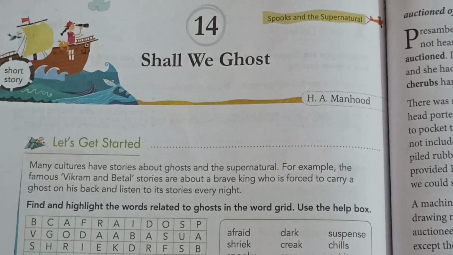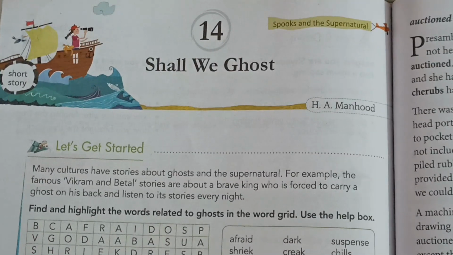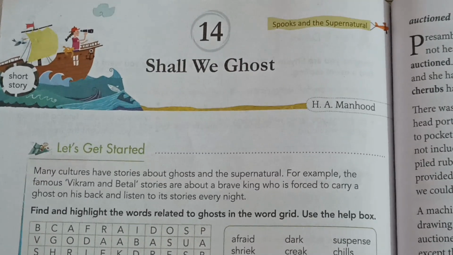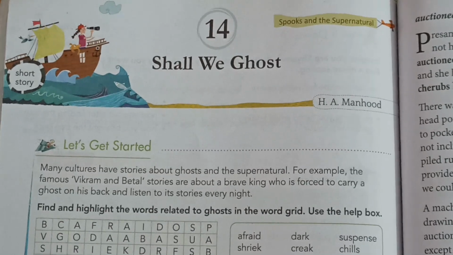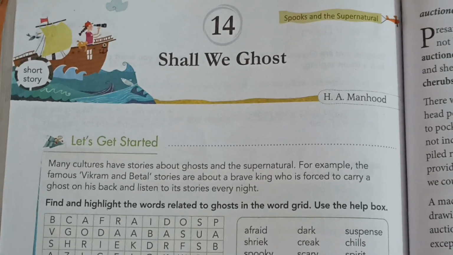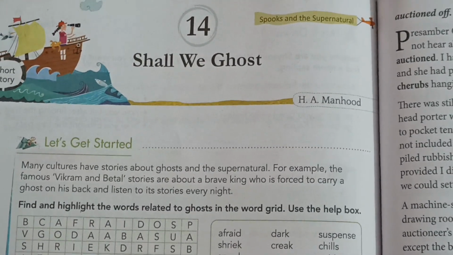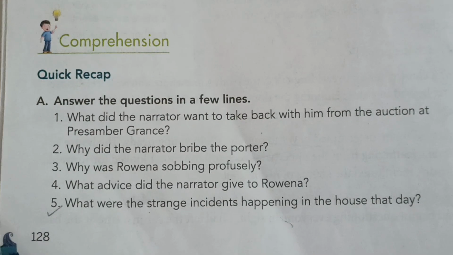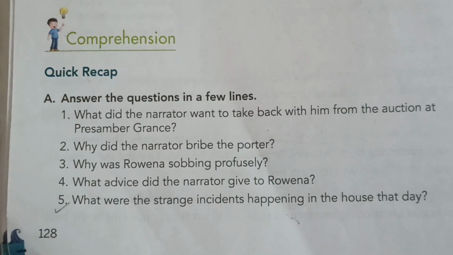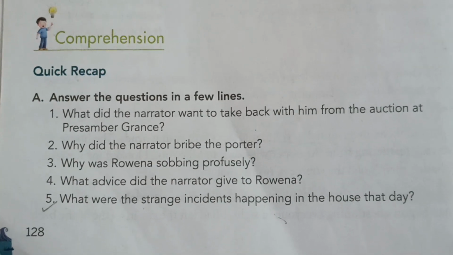So in today's video, I'll be helping you in solving the back exercise of this chapter, Shall We Ghost, from the book Engaging English, Class 5. So let's get started. So let's begin with the back exercise. Part A, answer the questions in a few lines.